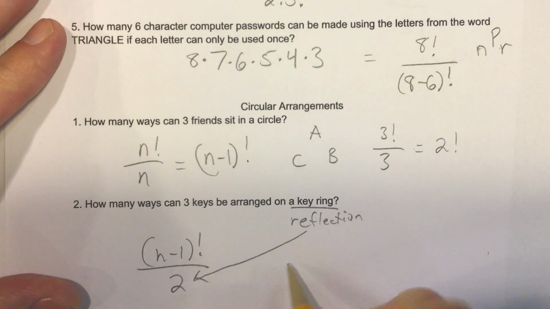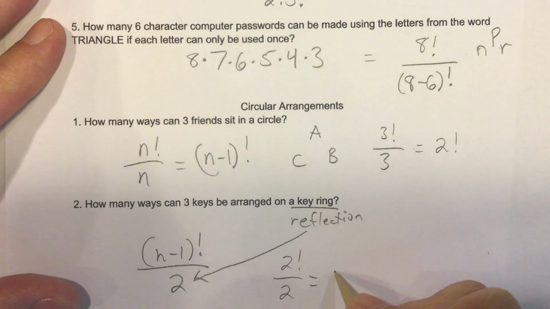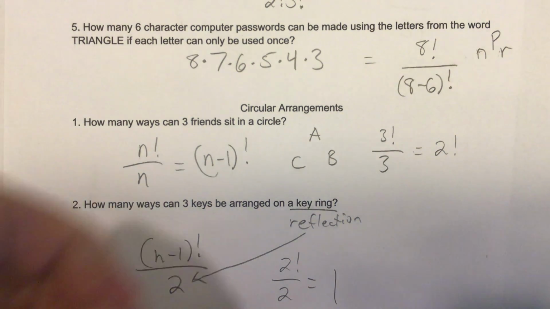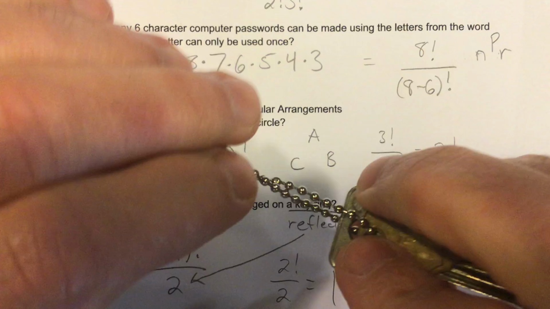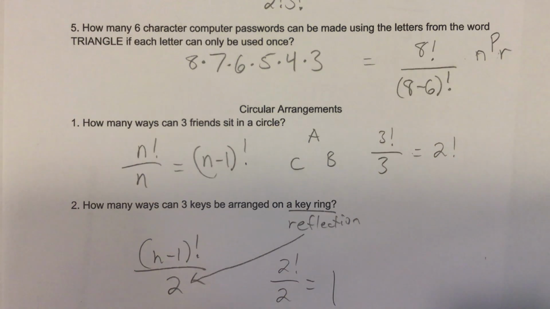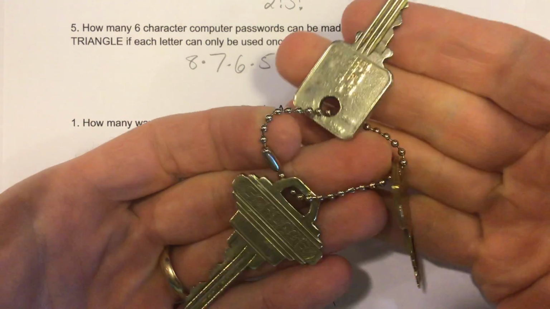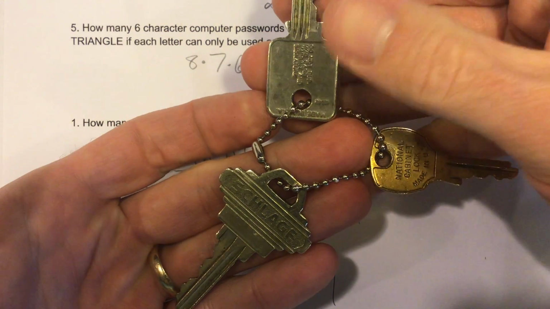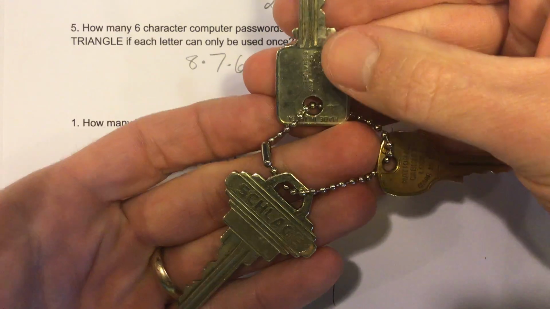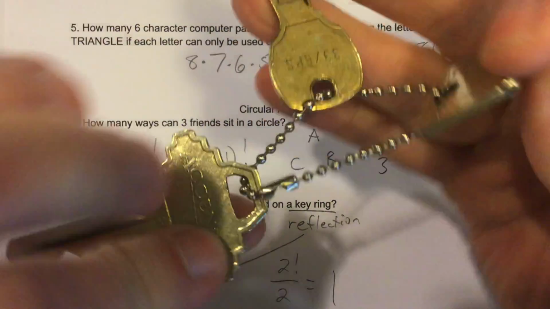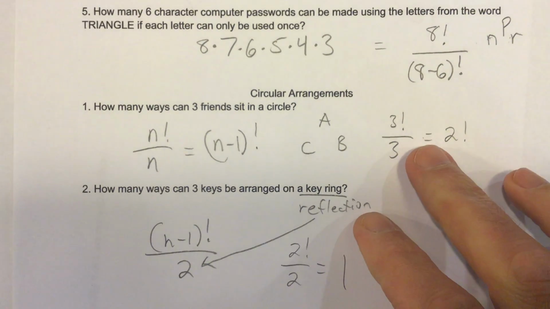So this would actually be 2 factorial divided by 2, or in other words, there's only one way to do it. Right? I could simply, by rotating the keys or by flipping my key ring over, not chain, key ring, I could get the keys in any possible order as far as pool key on the left or the right of the house key without actually having to take them off of the ring. Okay.